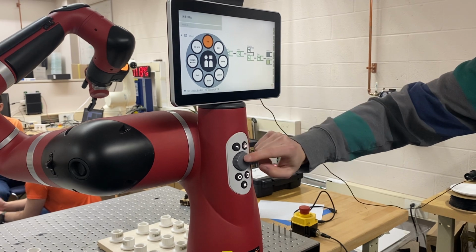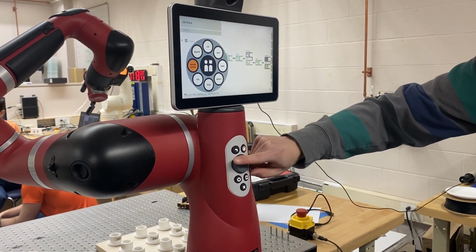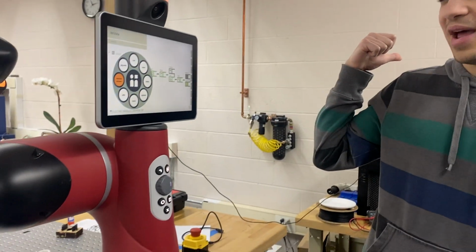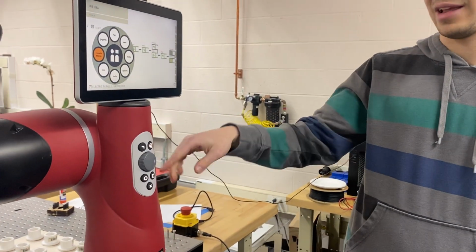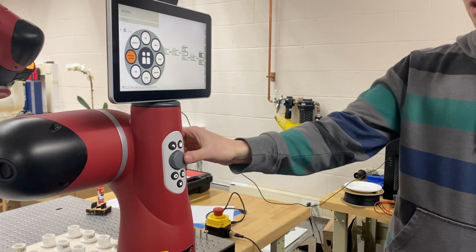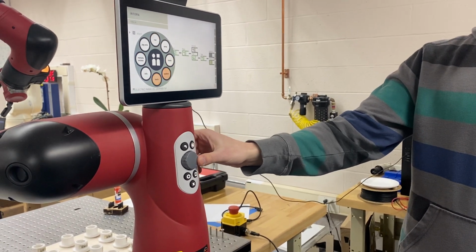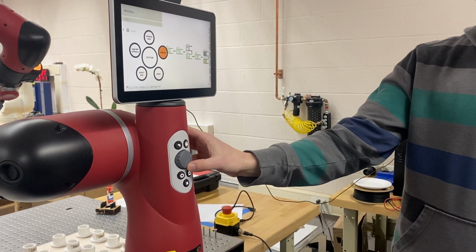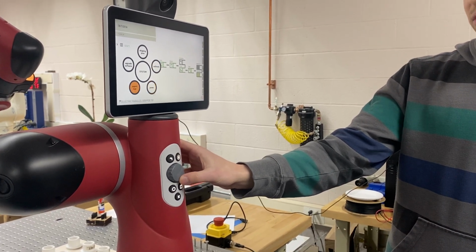So you have running a program, saving one, jogging the arm, giving the desktop computer remote access to actually run your programs. And then you have system, where you can calibrate the robot, reboot, or shut down.